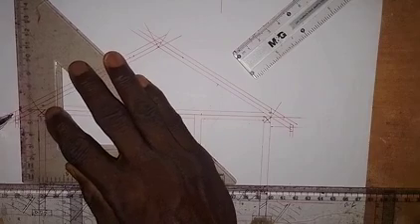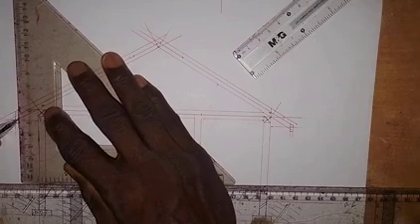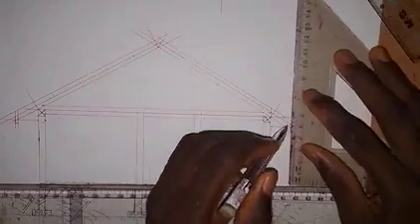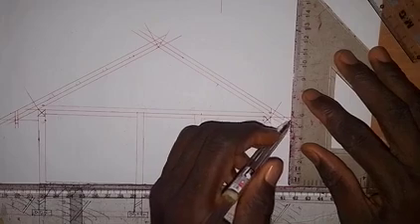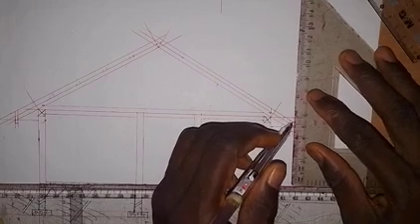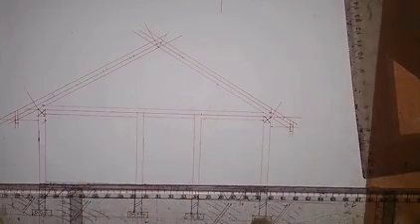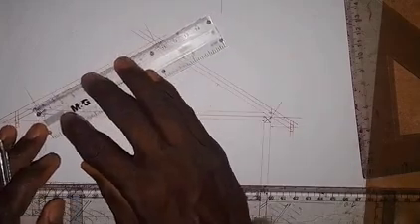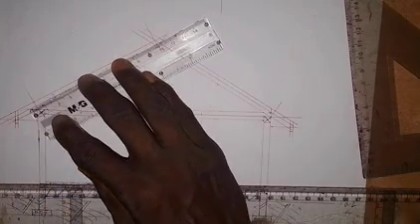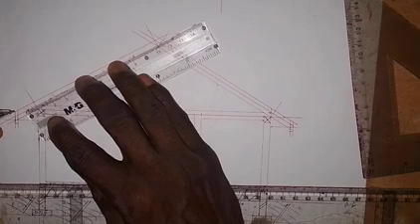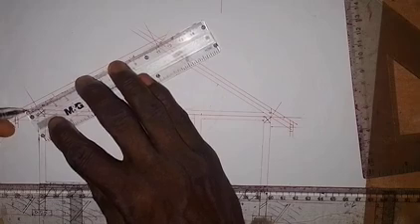So I will extend the fascia board like this. Okay, I also need to extend it here. Alright, so we have it like that. So now again we have 20 millimeters. If I take 20 millimeters here, what will remain? So this is 20 millimeters. Then we take 3 millimeters down. So this is 3 millimeters.